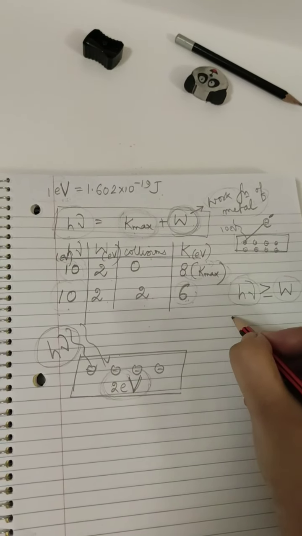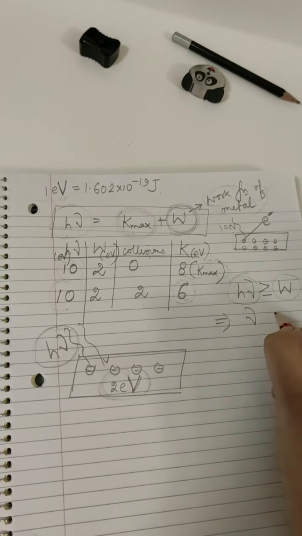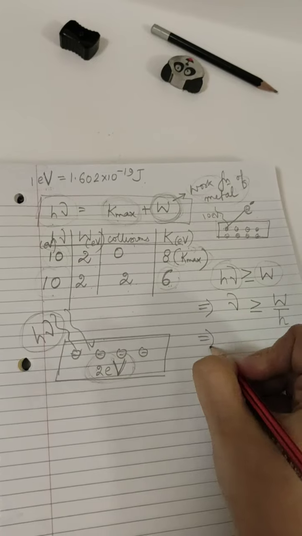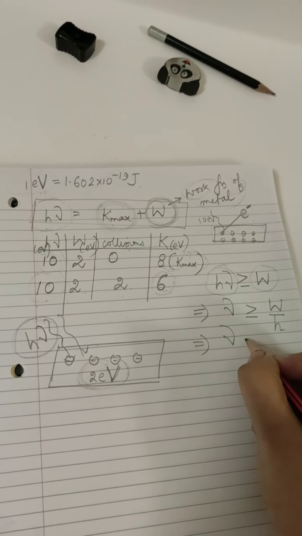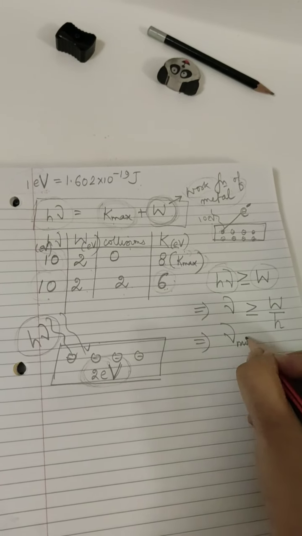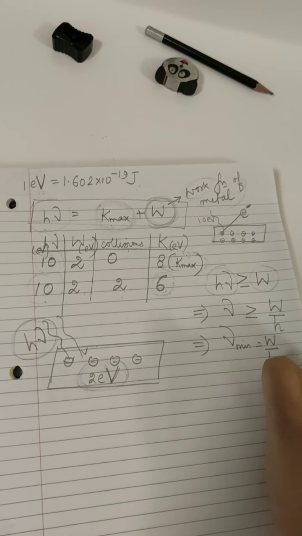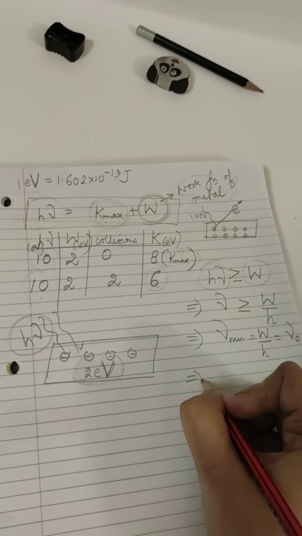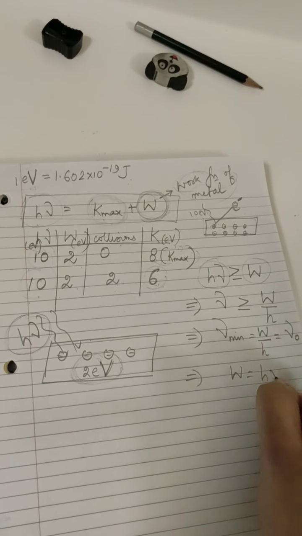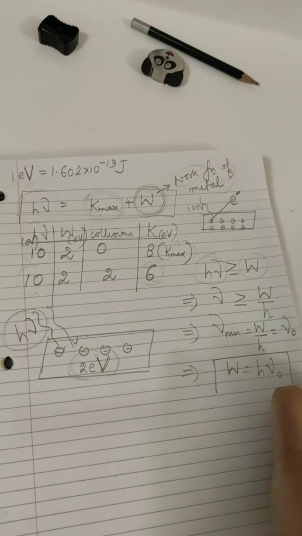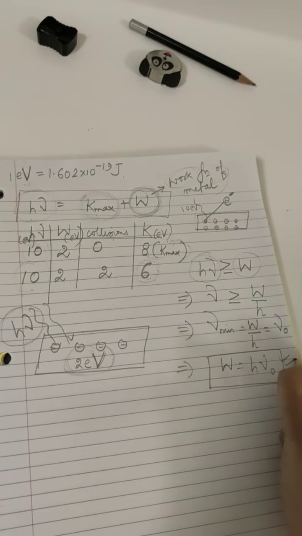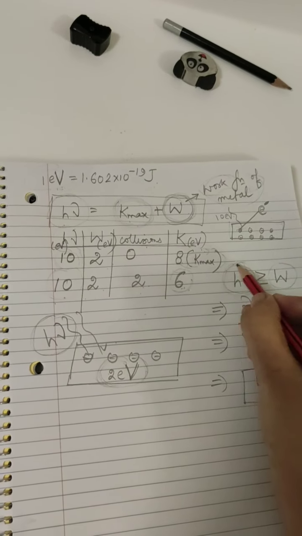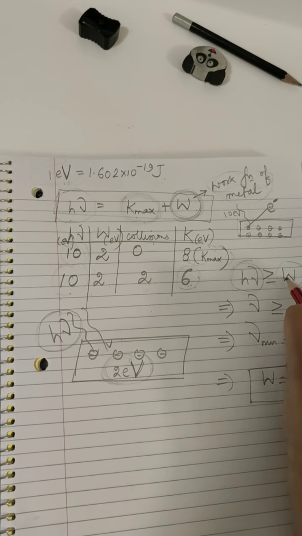Or nu should be greater than or equal to W by h, or nu minimum is equal to W by h, and if we take this to be nu naught, then W is equal to h nu naught. This is the expression of work function. The energy of the incident photon should be greater than or equal to W.